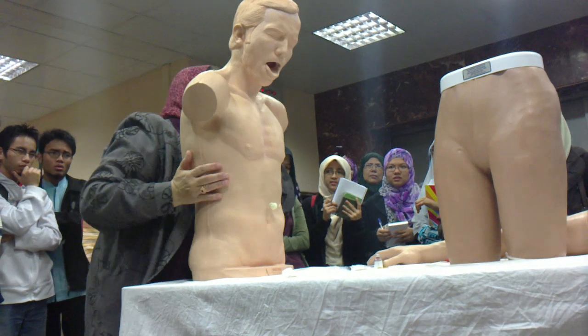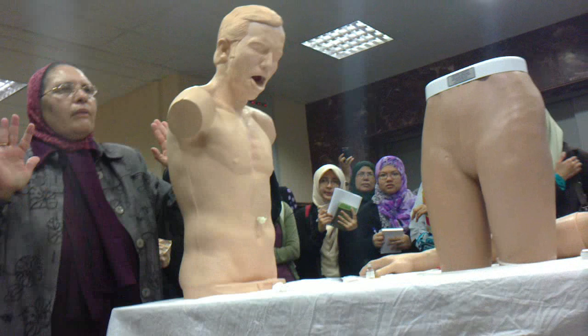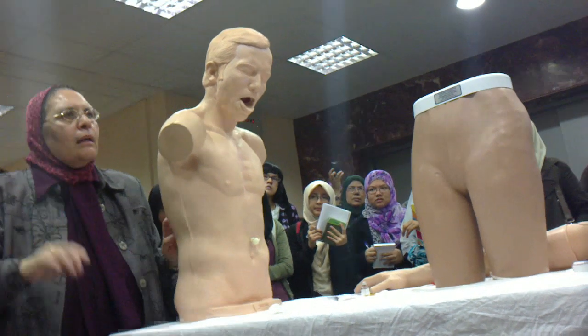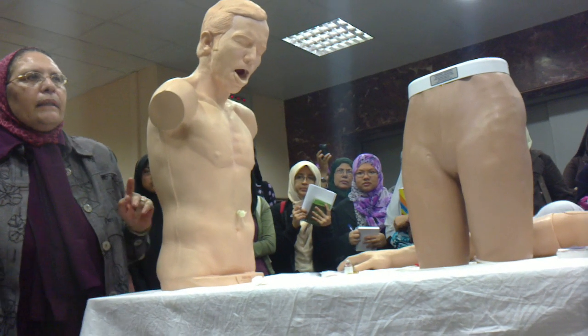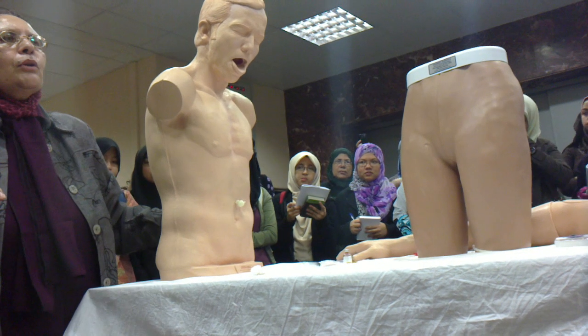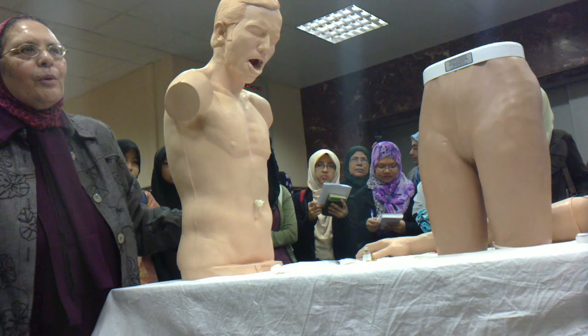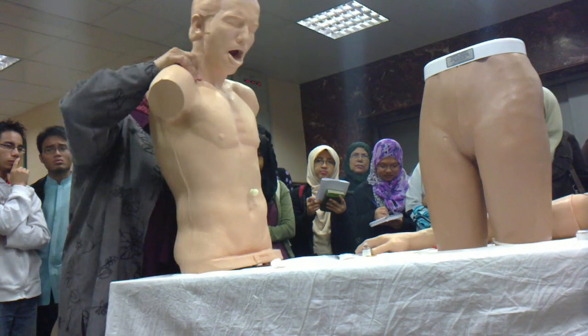You have to hear the sound of air coming out so as to push the object out. Okay? This is the correct method, and you do it without speaking or talking anymore. Now, if the patient is unconscious, they must be on the ground, but we will do it here.